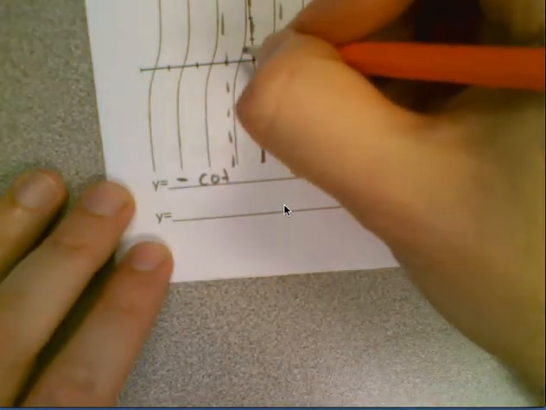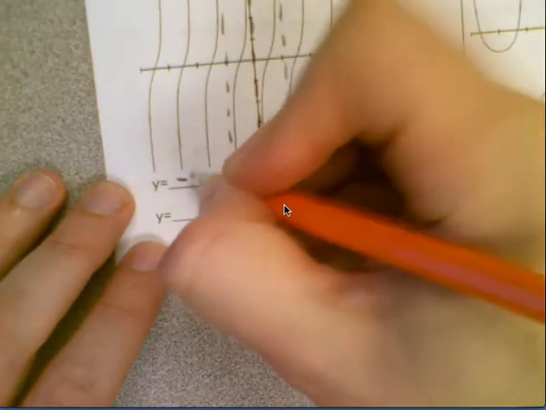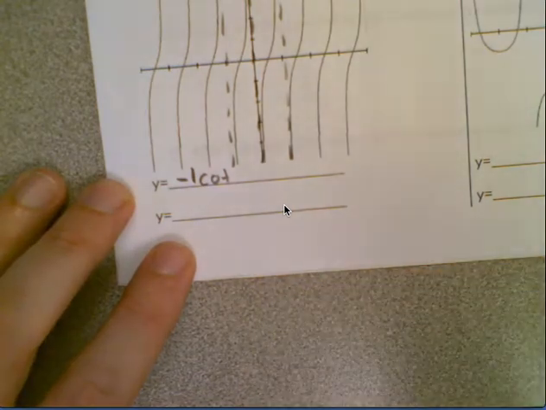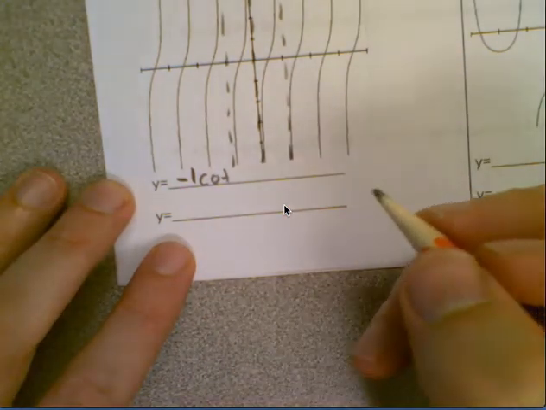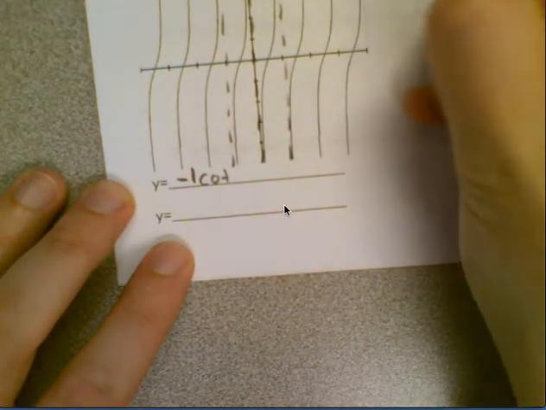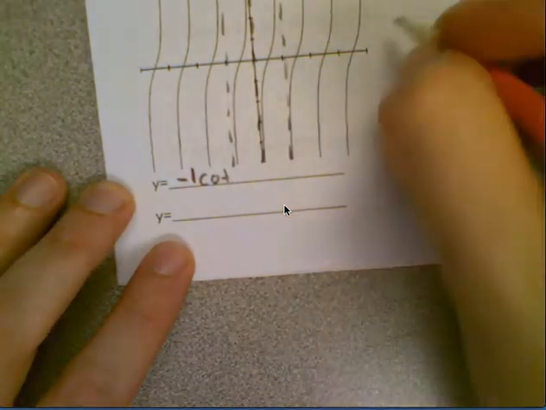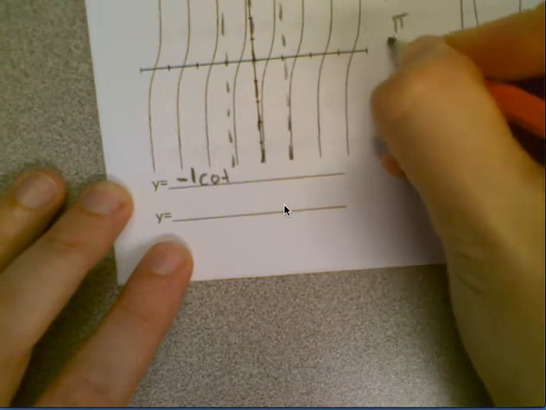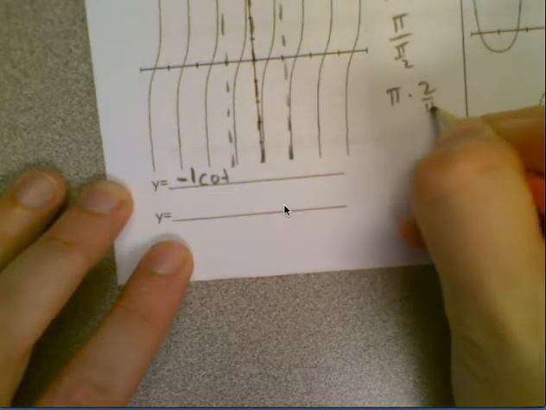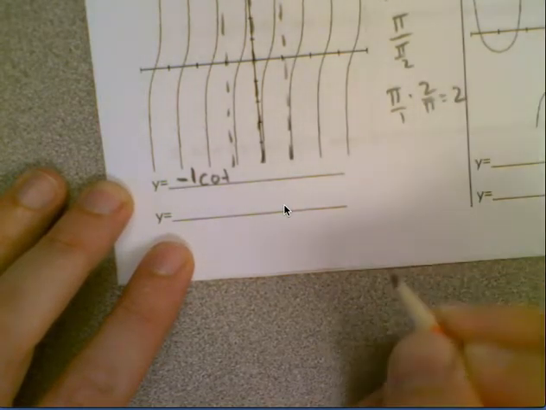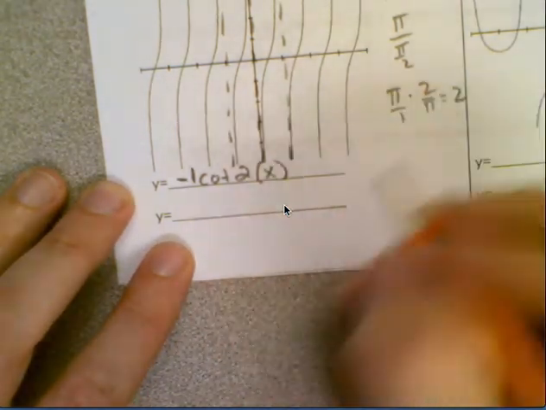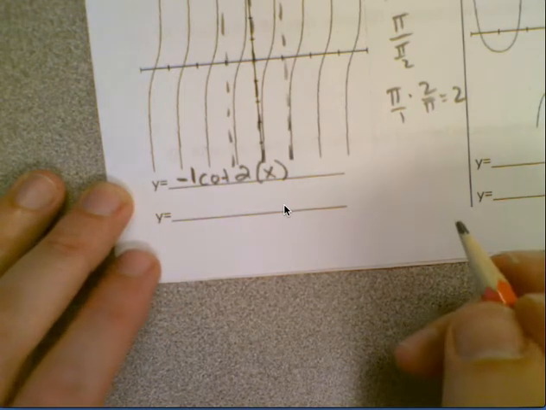And once again, we're not going to worry too much about what the number is in front of cotangent, but it looks like it's about 1, up or down. Now we need to figure out what the b value is. It appears that the period is pi over 2, because that's the distance between the asymptotes. To figure out b, we do pi over the period. So we've got pi times 2 over pi, which if you reduce will give you 2. So that's our b value. I don't have a horizontal shift, and it doesn't appear I have a vertical shift. So that would be my cotangent graph.